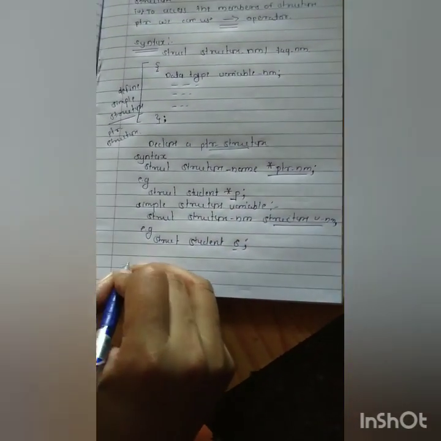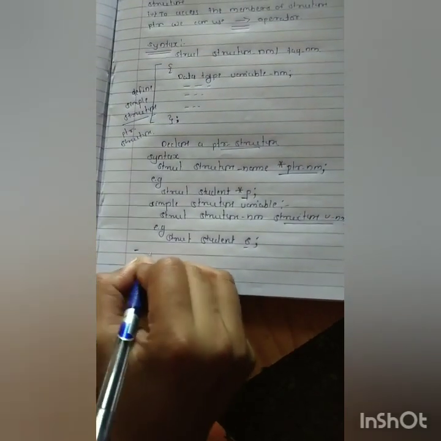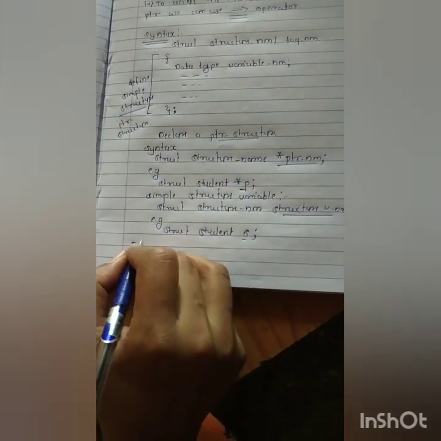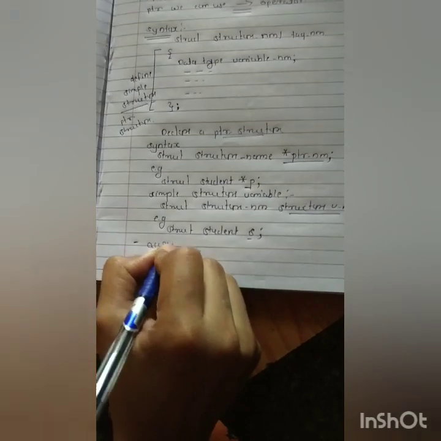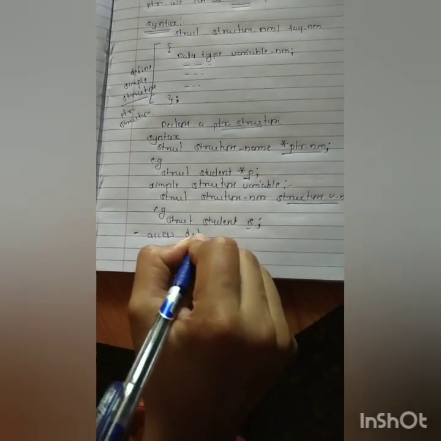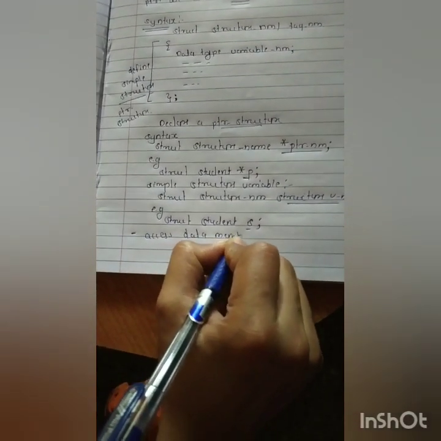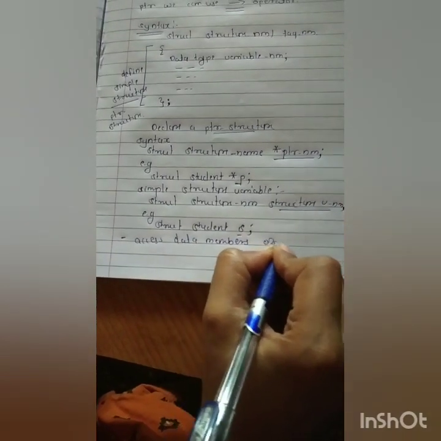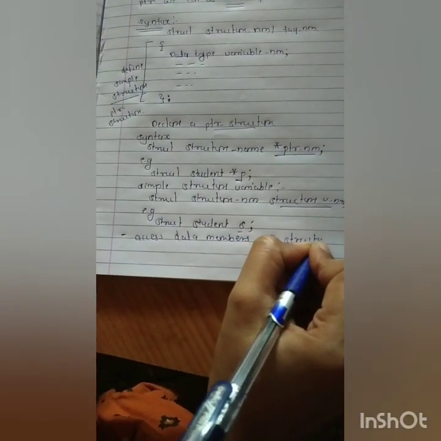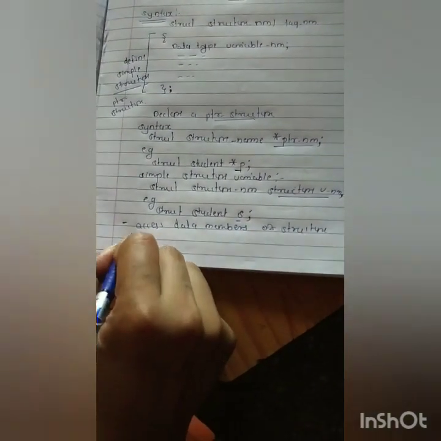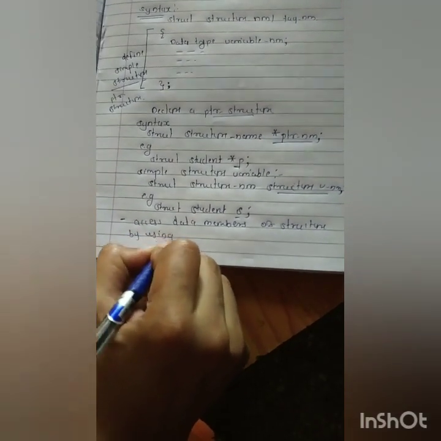Let us see how to access the data members. For a simple structure, we can access the members of the structure by using the dot operator.